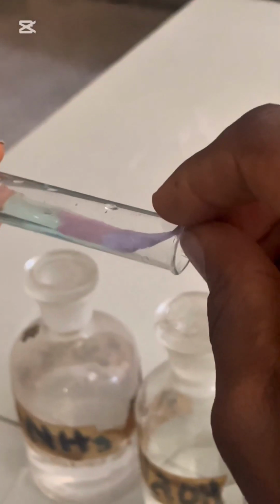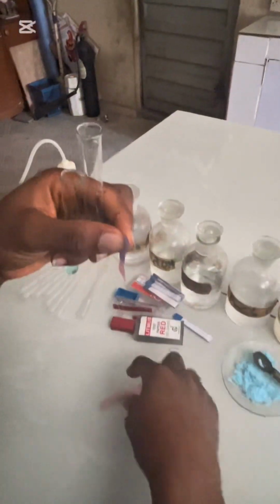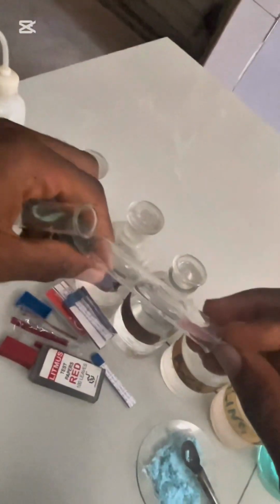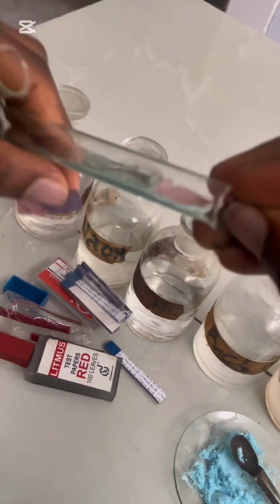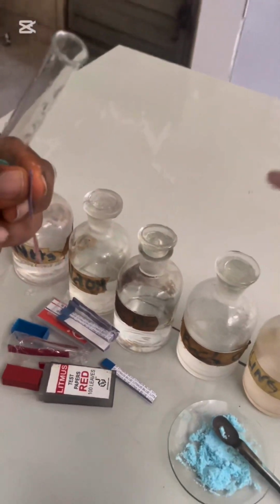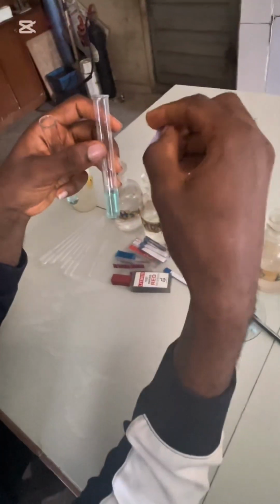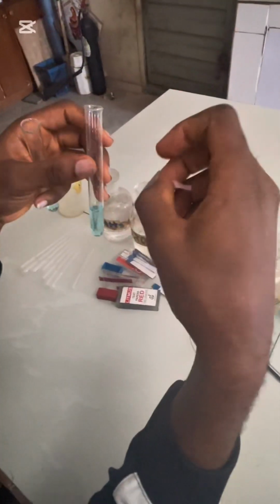Oh wow, that looks nice. You can see that the blue litmus turned red. Obviously we know nothing will happen to the red, but to clear doubts, I'm showing you. If we put it here, you observe that there was no change with the red, but the blue became red. So in our observation, we'd say that there was no effect on red litmus.